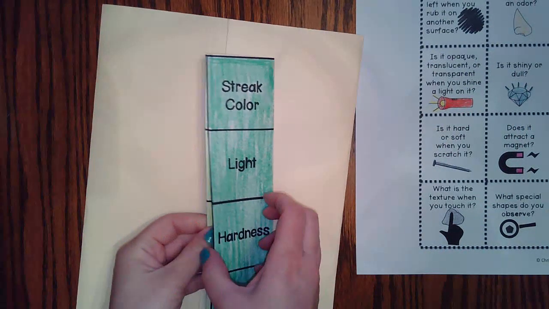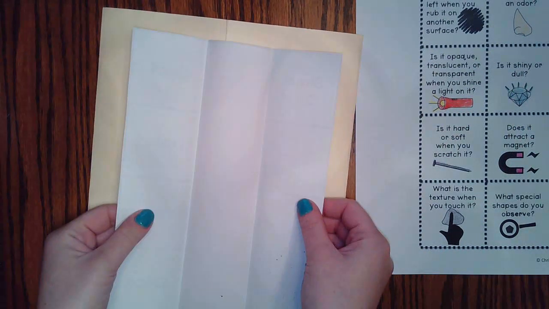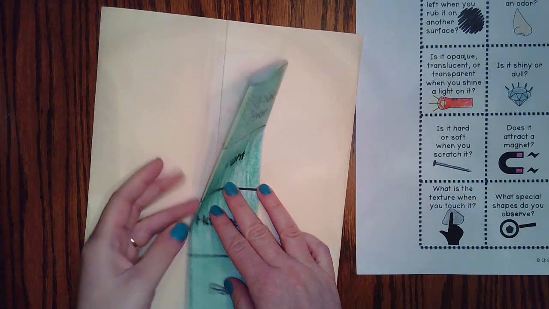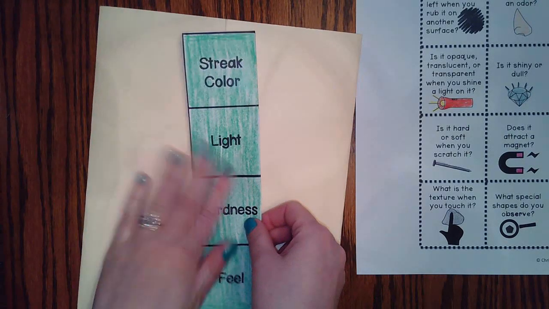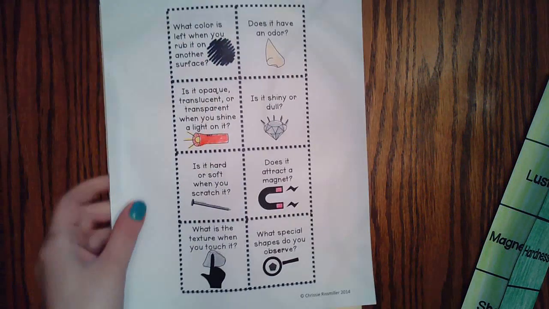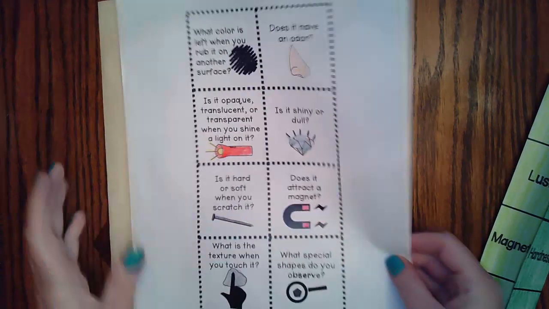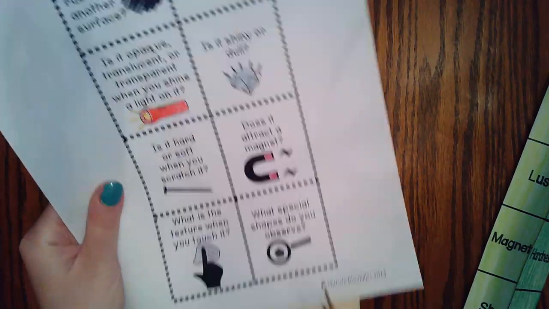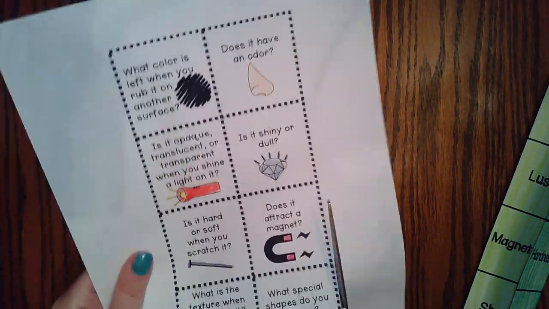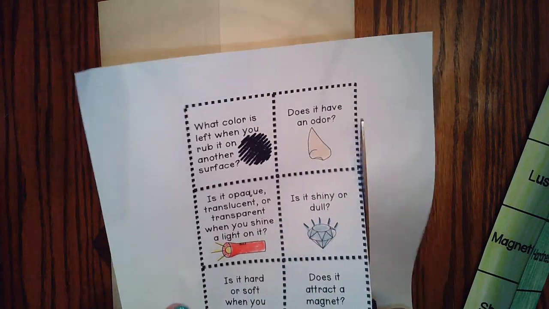It should look like this, but we're not done with it yet. We're going to put this part off to the side, and then we have this page. Now I colored these pictures in because, like I told you, I like to color things and I think it looks nice. So what we're going to do is cut out first on the outside. Let's cut out the big box.